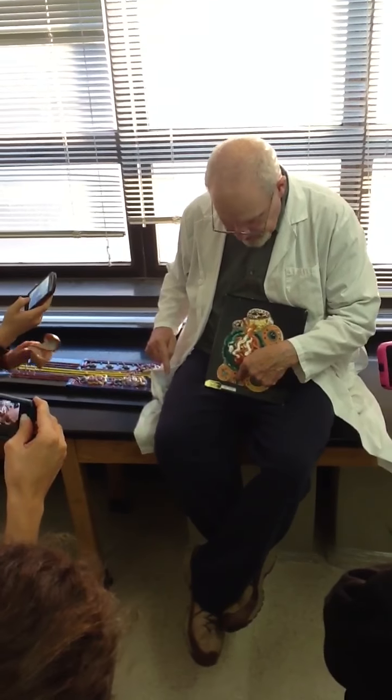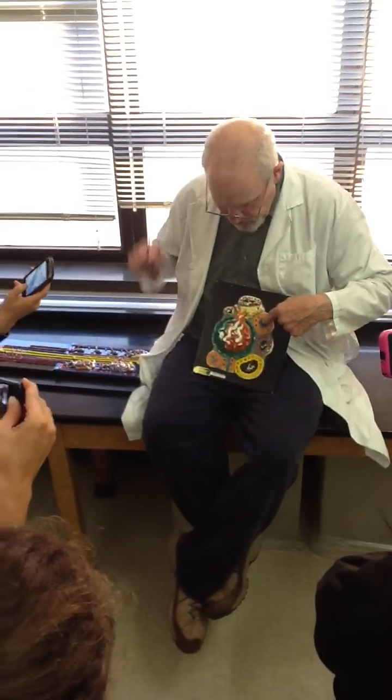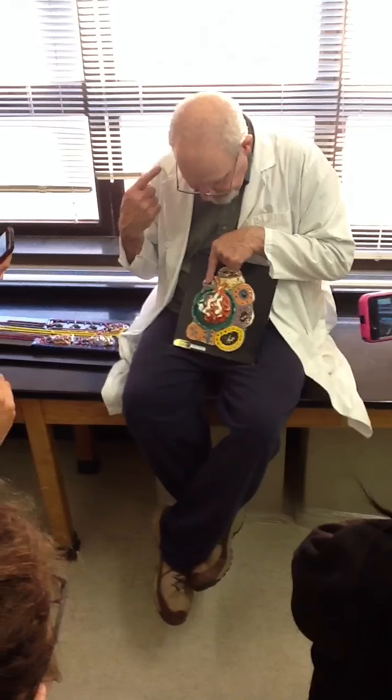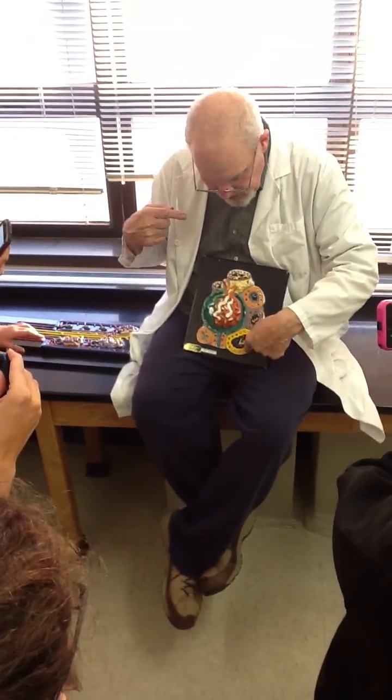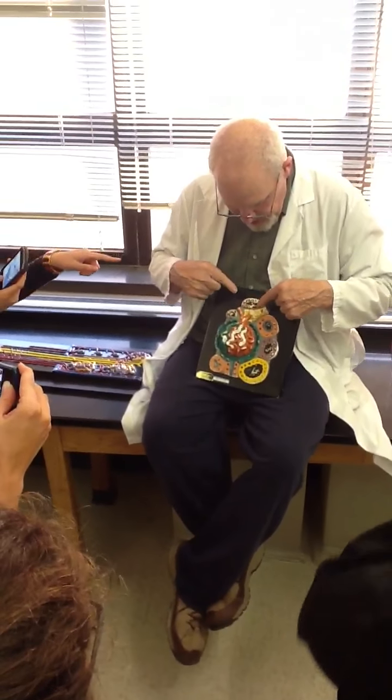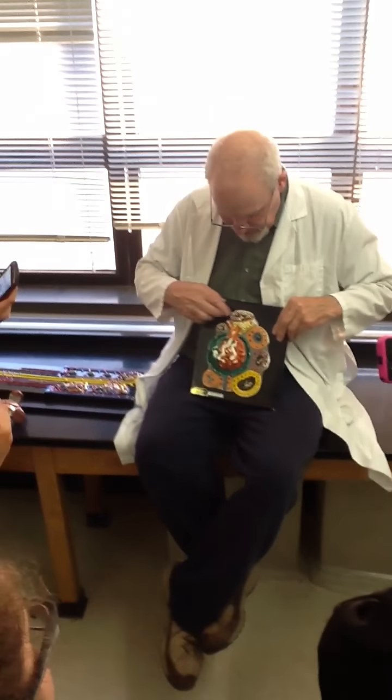So proximal convoluted tubule, we go down descending limb of the loop of Henle, we come up the other side, ascending limb of the loop of Henle, this is going to dump into the distal convoluted tubule, which is going to dump into the collecting duct. This right here is part, I should have mentioned this is all beat up.